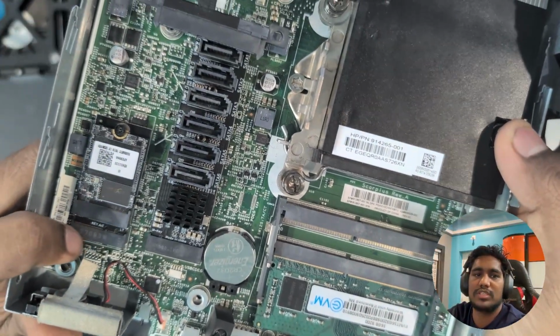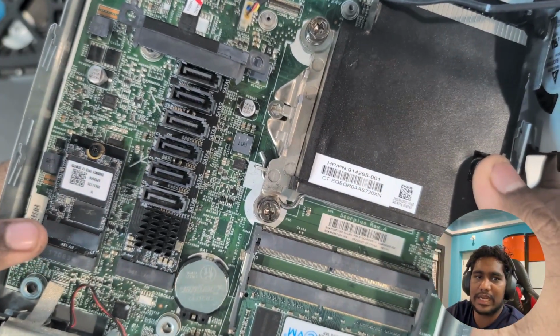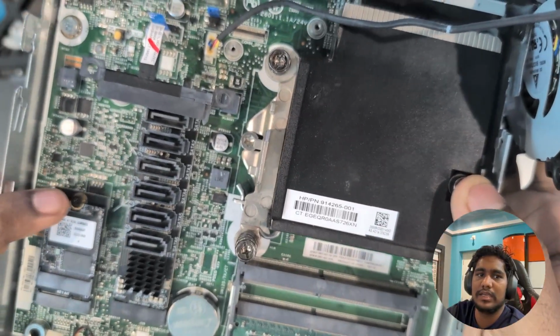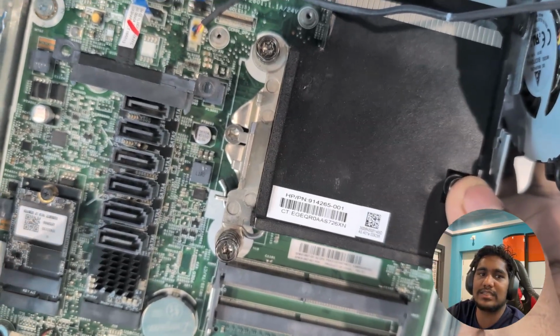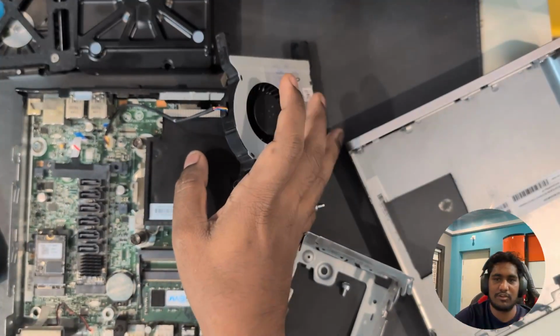This is my original A plus C slot, which is the Wi-Fi slot, and then I have inserted one PCB in here that converts it into M.2. Then I inserted my SSD. So that's how you convert your Wi-Fi slot into an SSD slot.